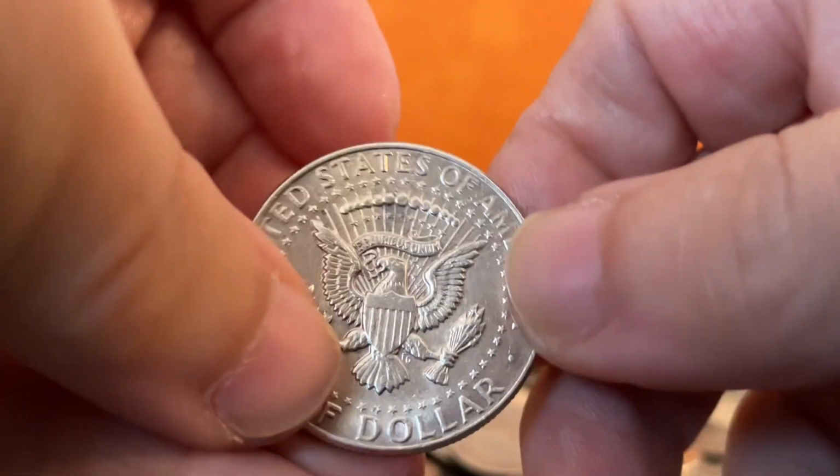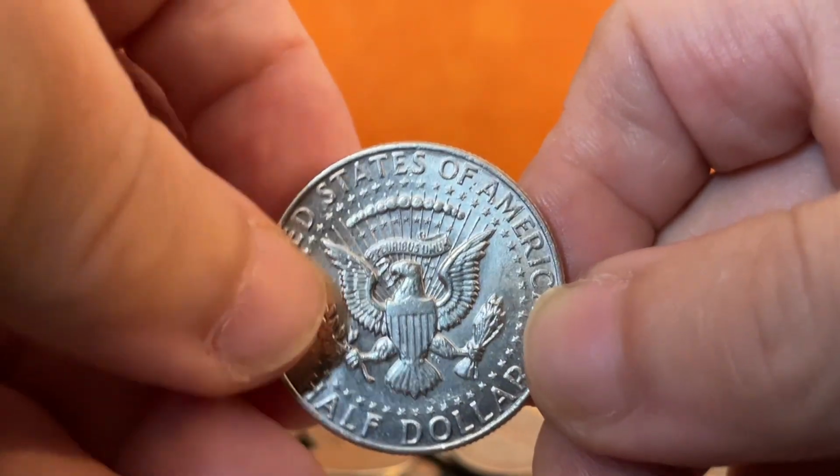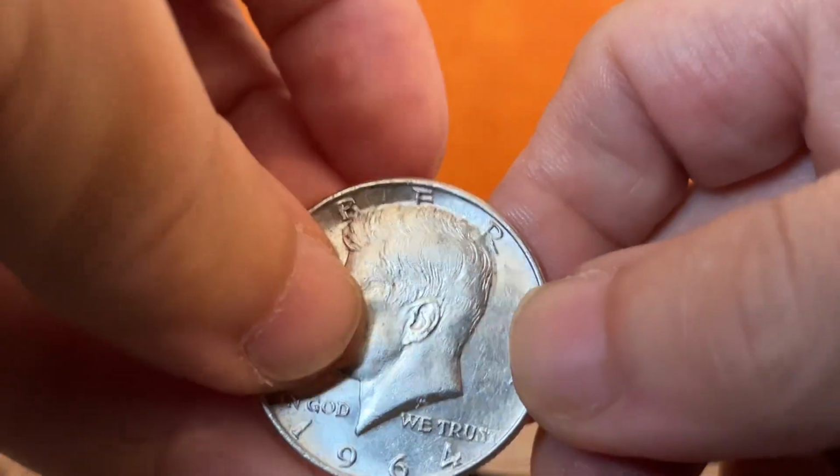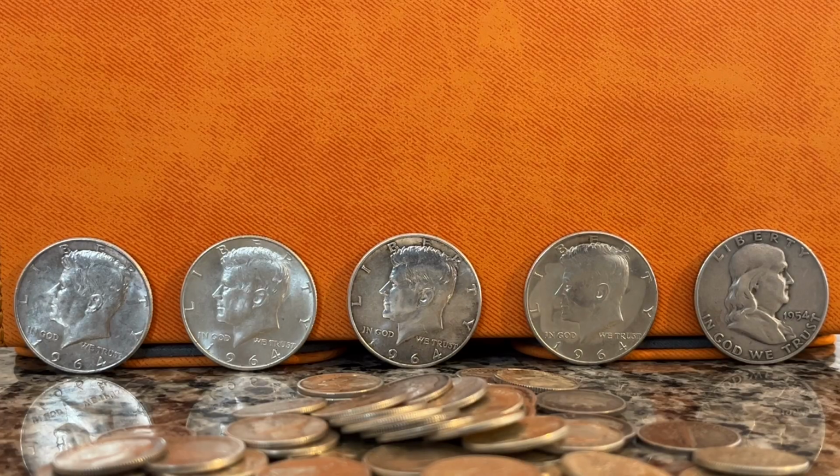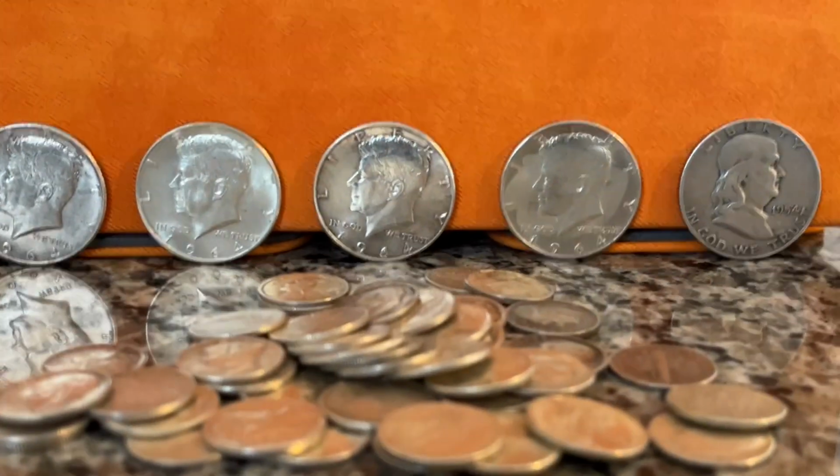I know that I can't choose, for they are great parts of American history, and both contain the same amount of silver, give or take.